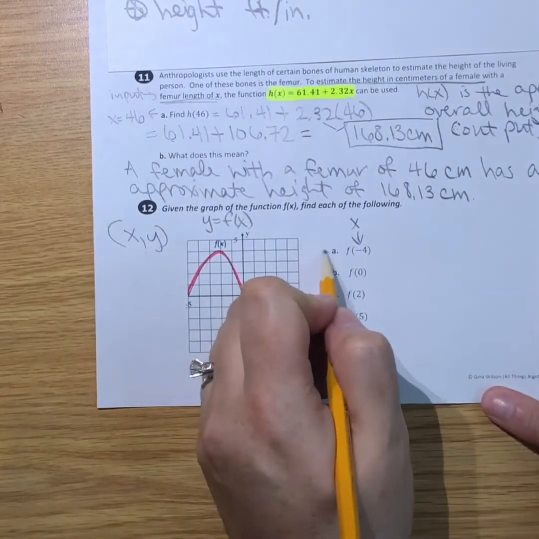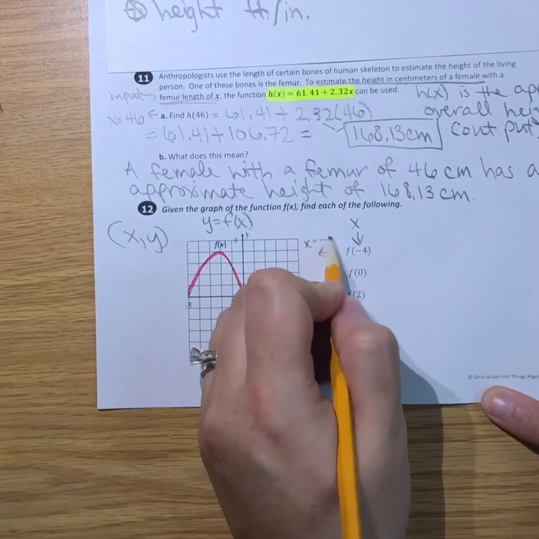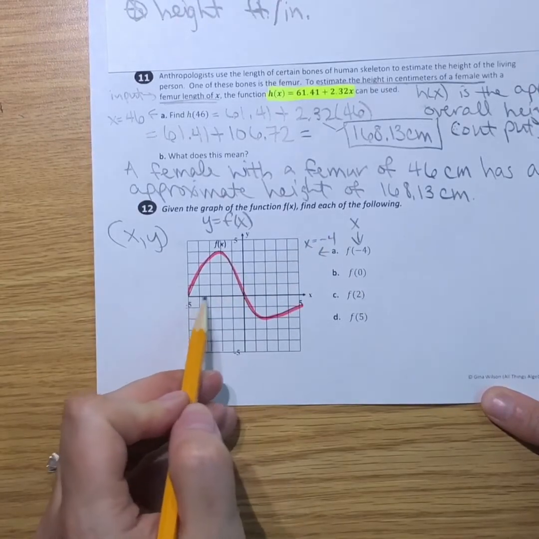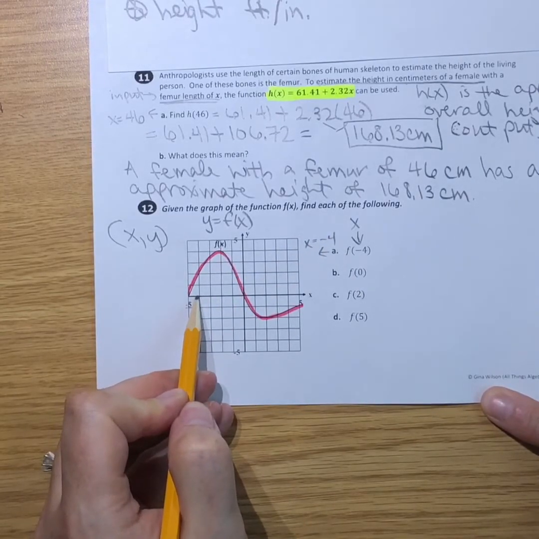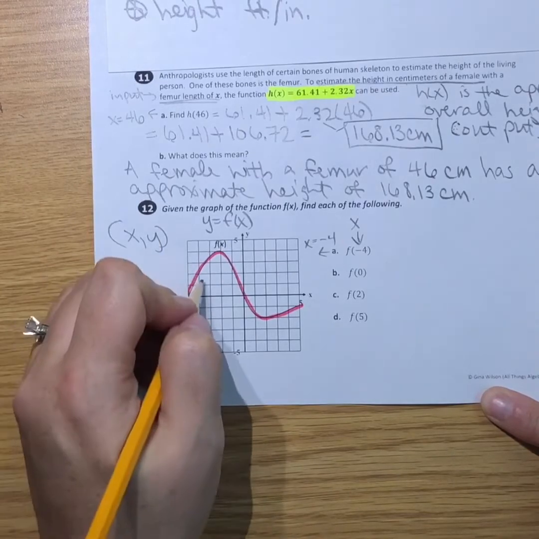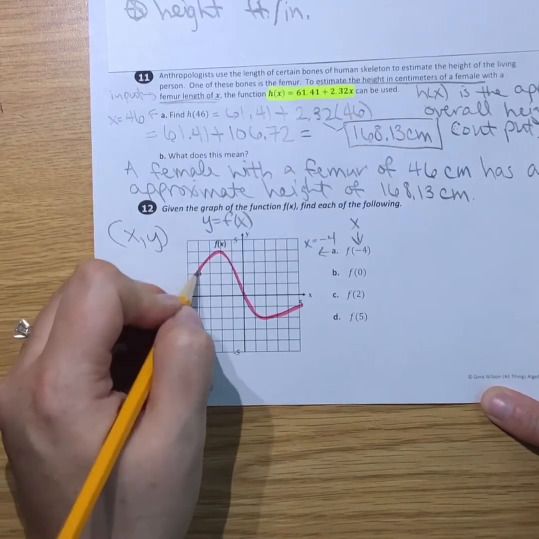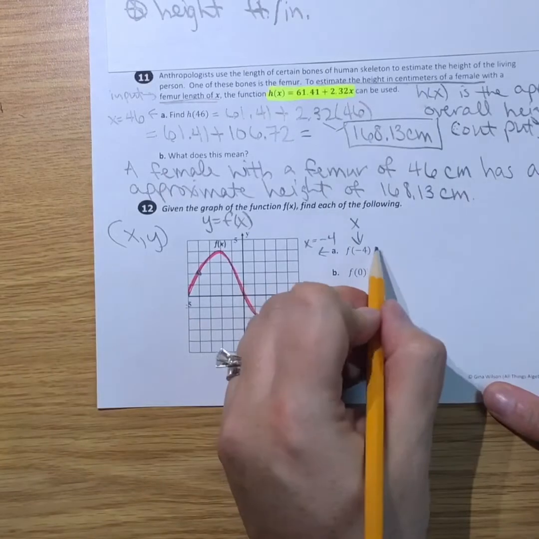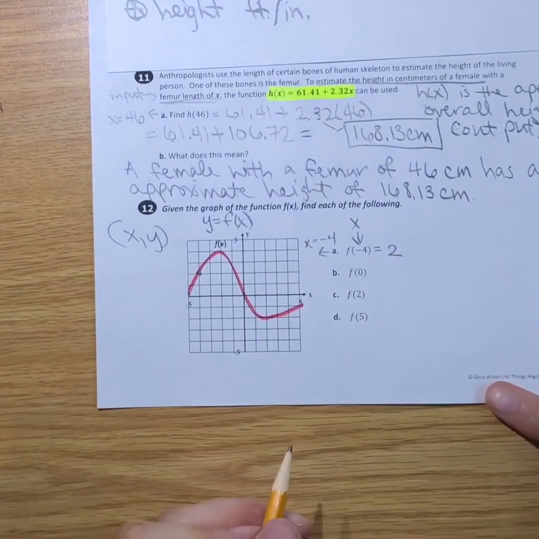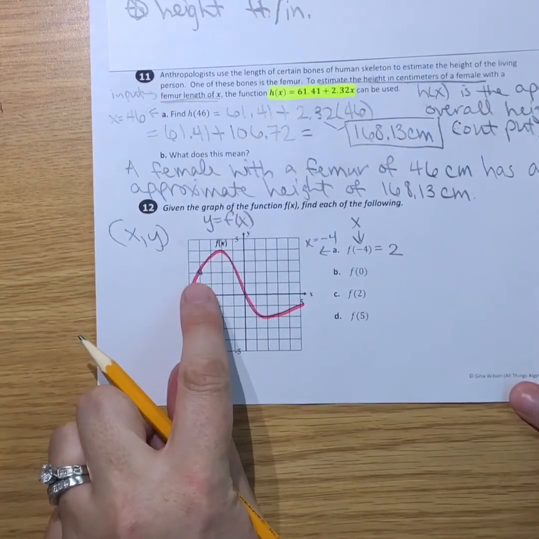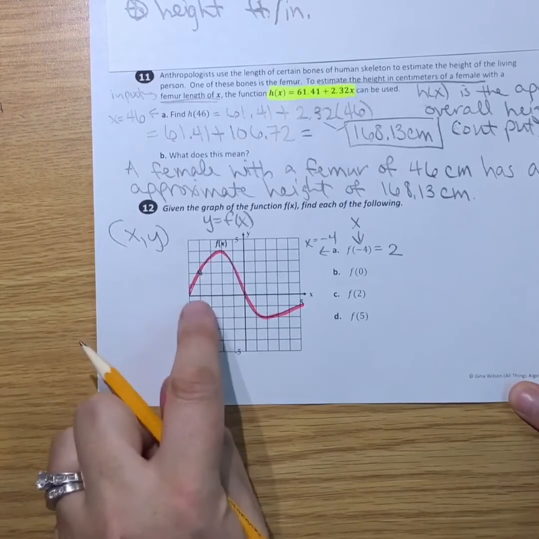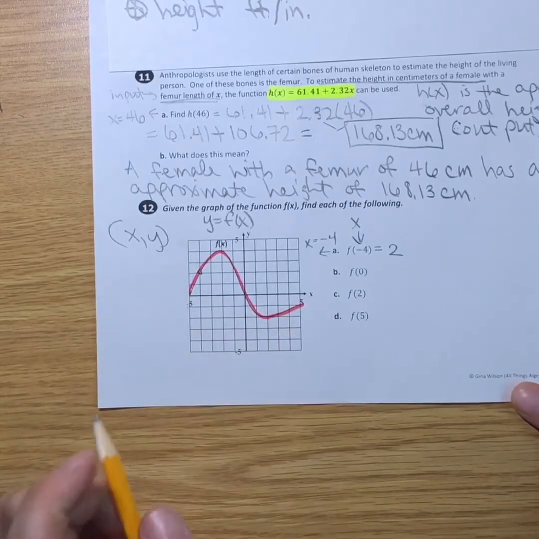So in A, just like we're used to, we know x is going to be -4. All we have to do is go to -4, and then notice to get to the red line or the curve, the f of x, I have to go up 2. Well, guess what? That gives me the y coordinate of +2. So all you're doing is reading the y coordinate to get to the red curve.